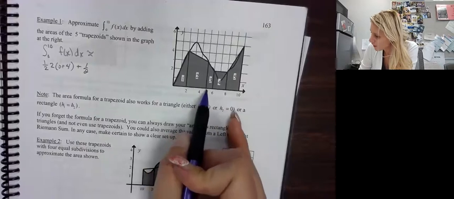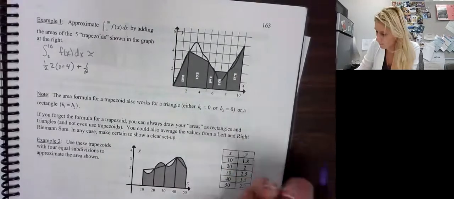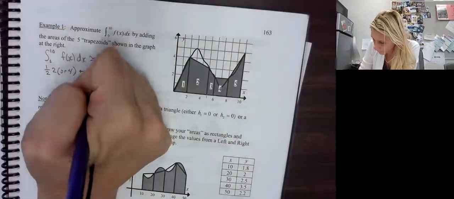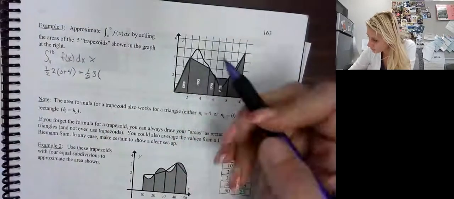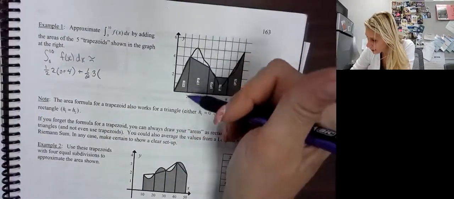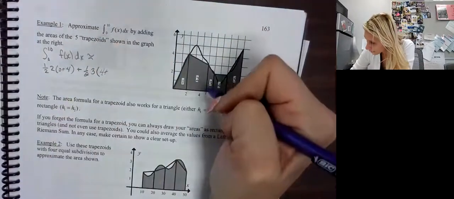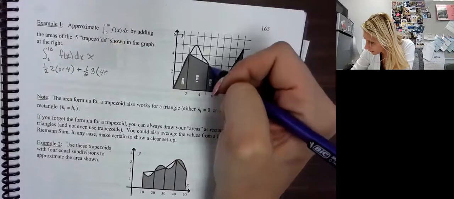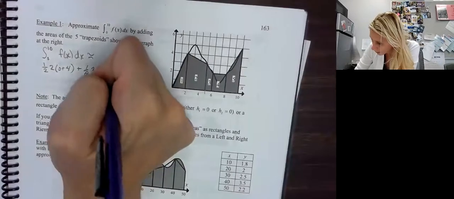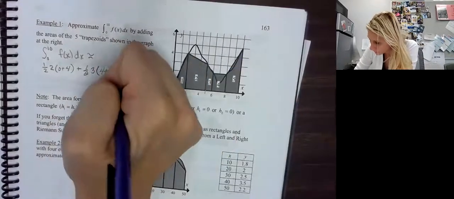So 2 to 5 is the width of what? It's the width of 3. Height 1 is on this left side, which is 4, plus a height 2 on the right side there, it goes to 3. So that's our second trapezoid.